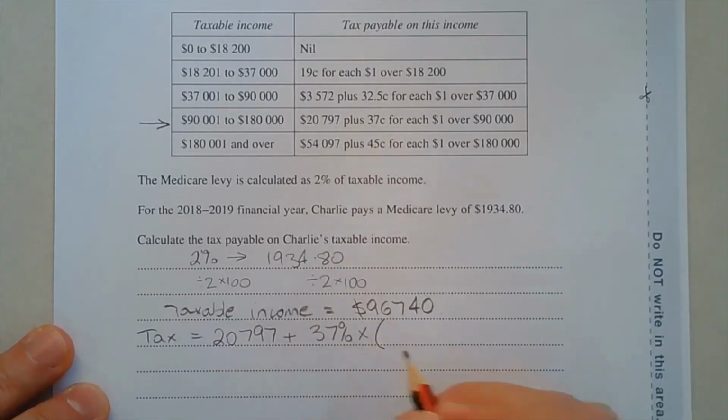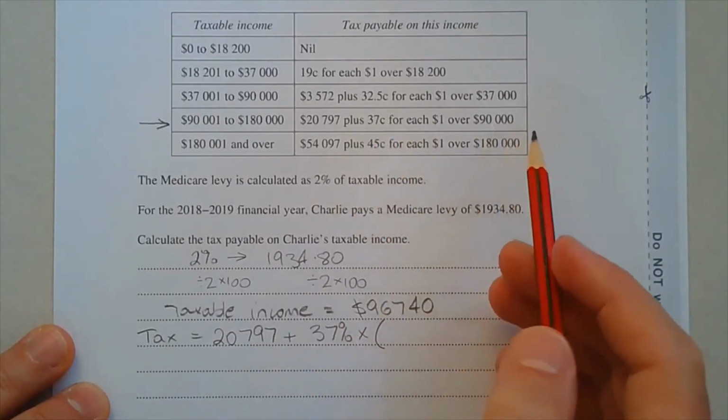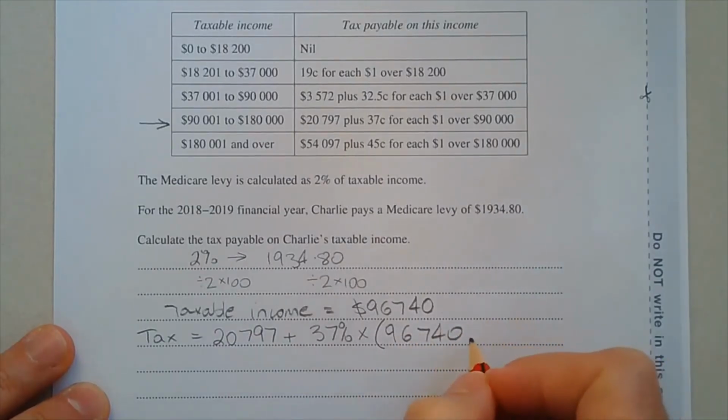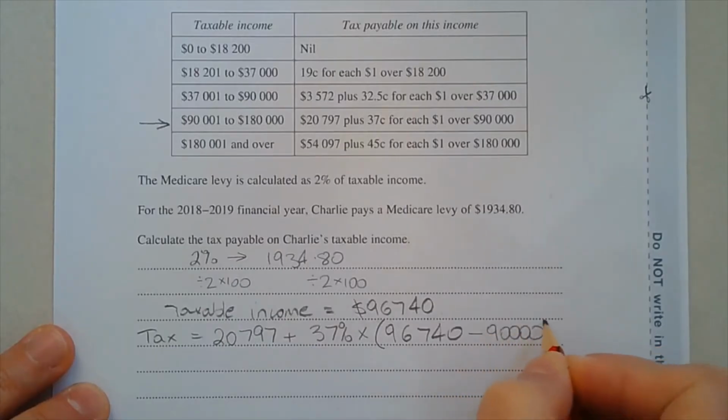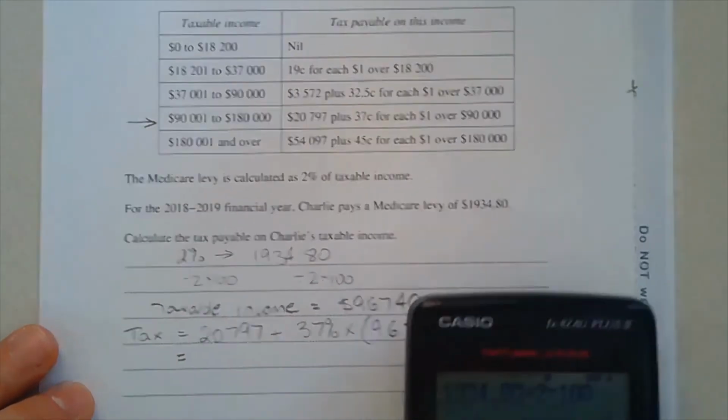Multiplied by, now, how much over 90,000 are we, and how are we going to calculate that? With a subtraction. $96,740 minus 90,000. Okay, you could easily see that it's going to be $6,740. Enter that into your calculator.